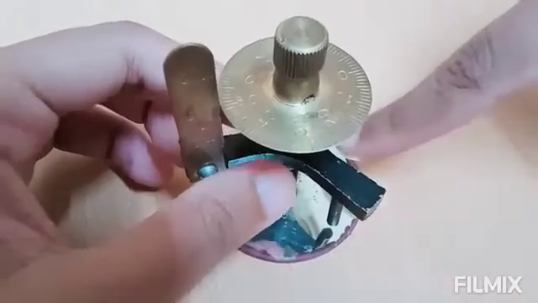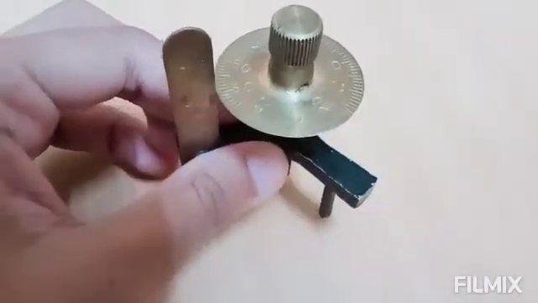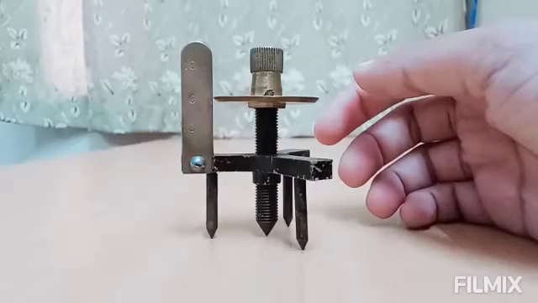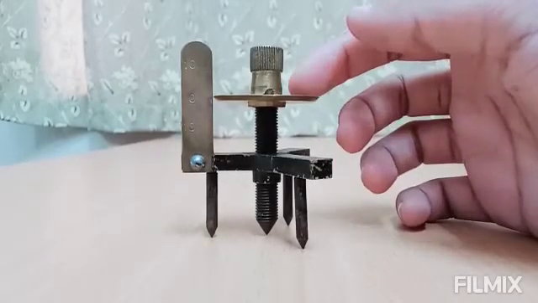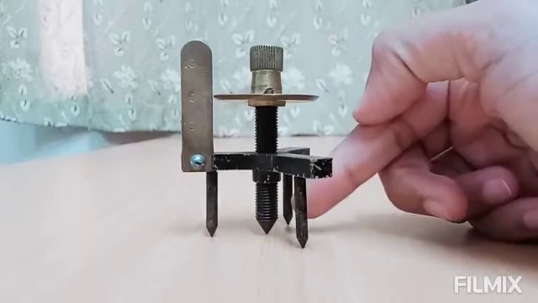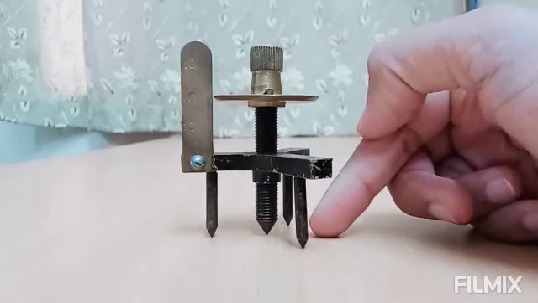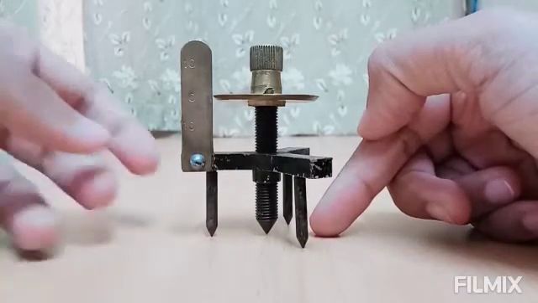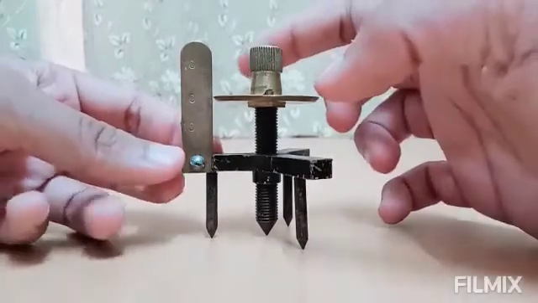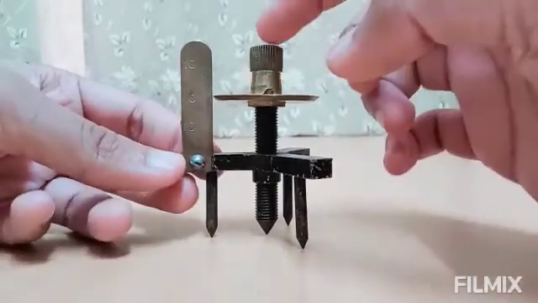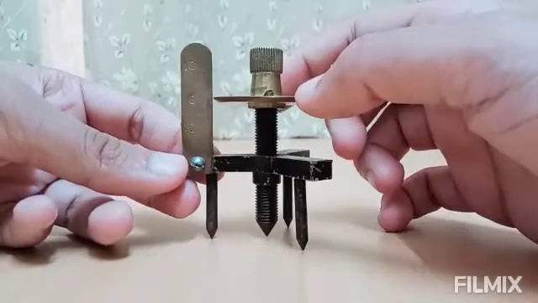Now remove this spherical surface. Now rotate the circular disc enough so that the tip of the screw just touches the table surface, and then note the number of rotations this circular disc makes.